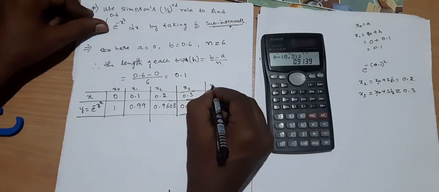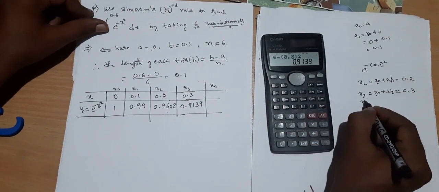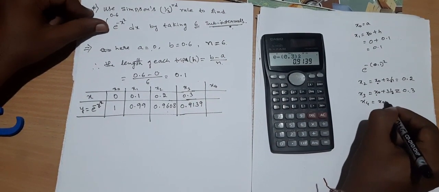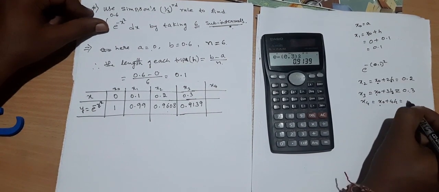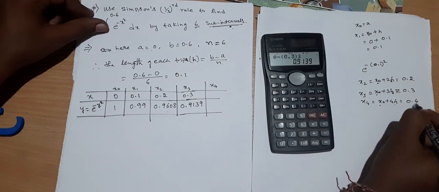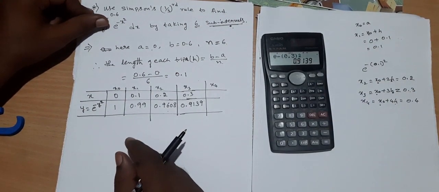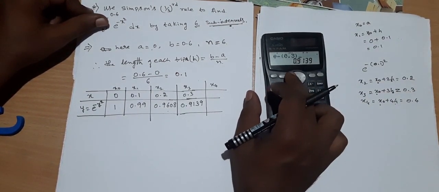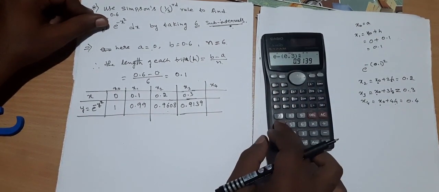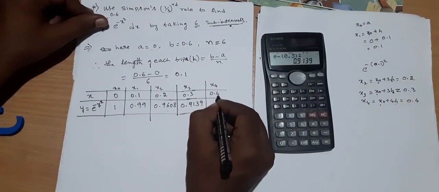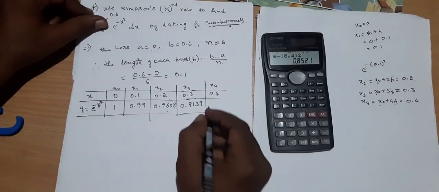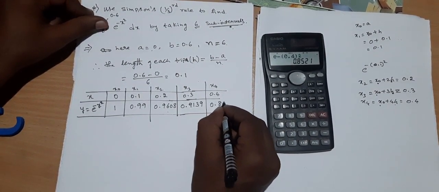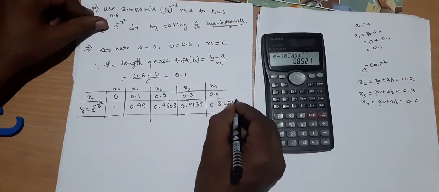So x4. x4 means what you get? x0 plus 4 times of h. x0 already it is 0 and h value is 0.1. So if you multiply with 4, you'll get 0.4. So the only correction is, instead of 0.3 you have to write 0.4. So what do you get here? Answer is 0.8521.